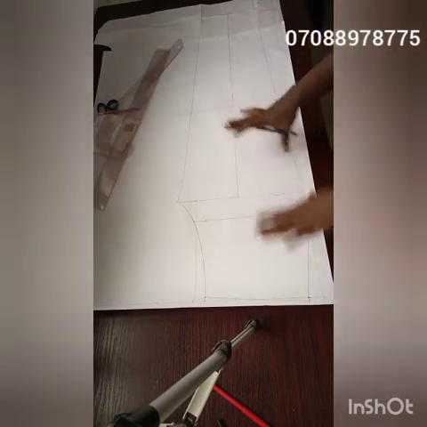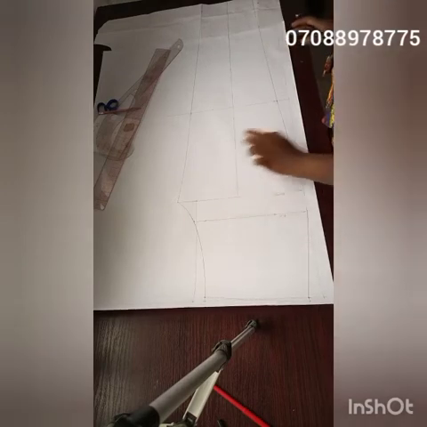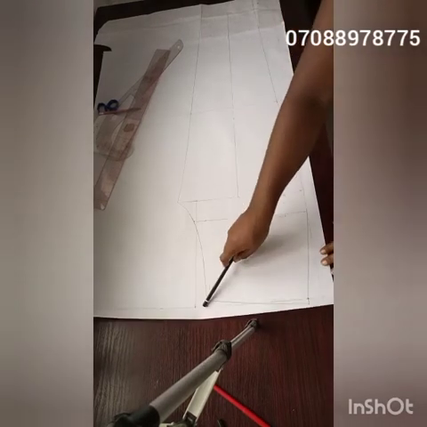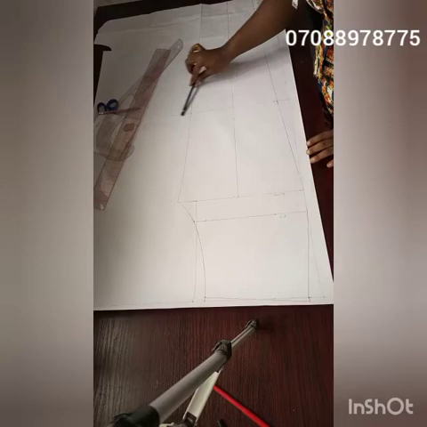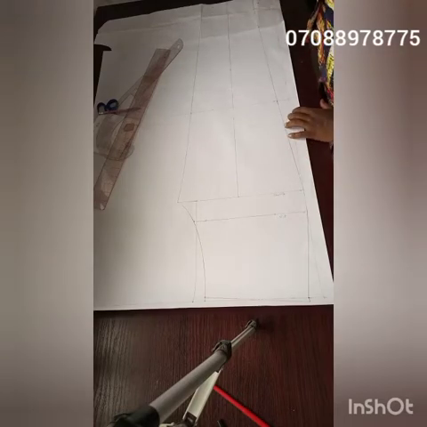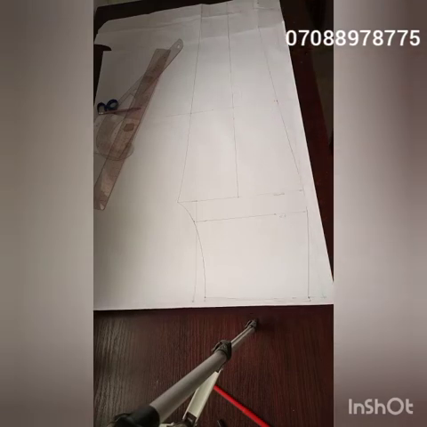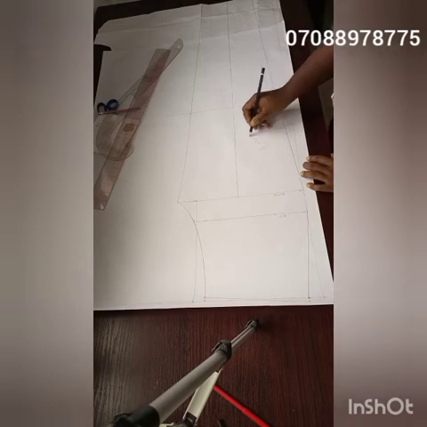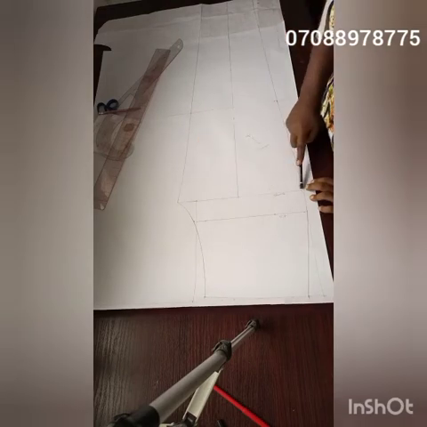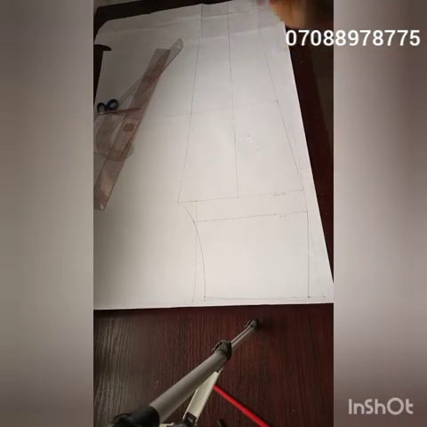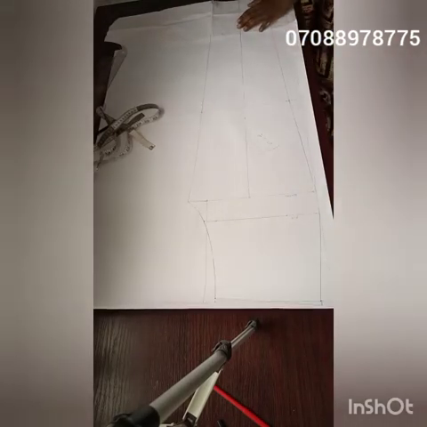This is our front block. Our waistline, hip line, crotch line. This is the crotch line, crotch depth, and this is crotch extension. This is our hip line, and this is the ankle or the full length of the trouser. Okay, so like this, we're done with the front, and we're going to go back to the back. Remember, we've not taken our thigh measurement of this line. When we get to the back, we're going to take good care of that. So I'm going to cut out the pattern now.